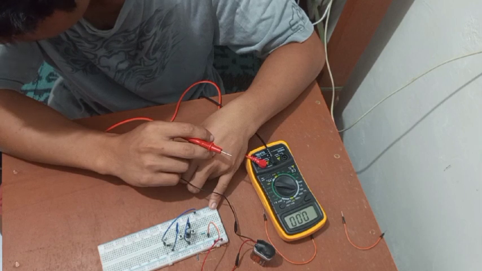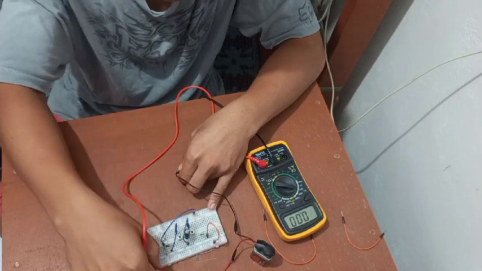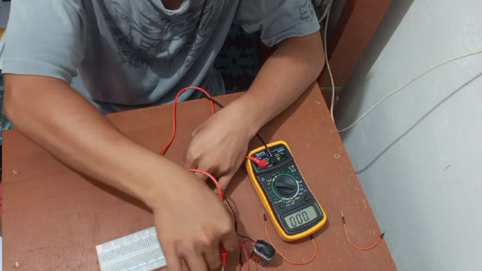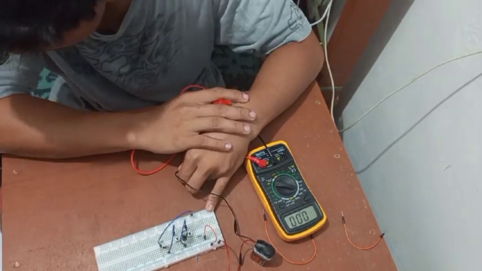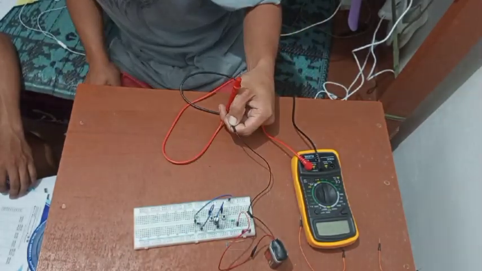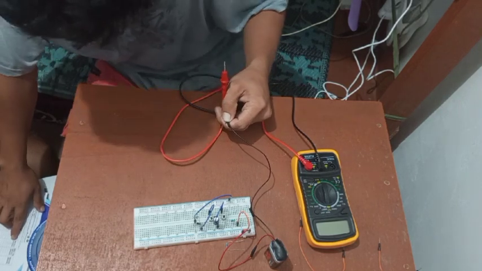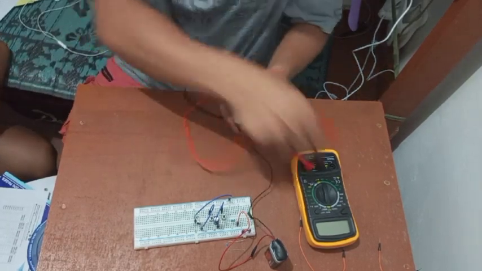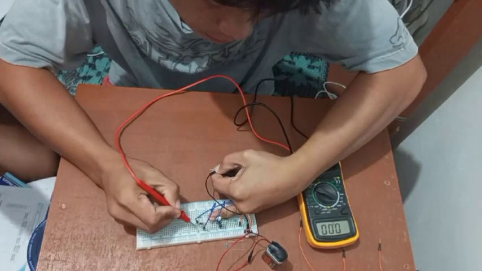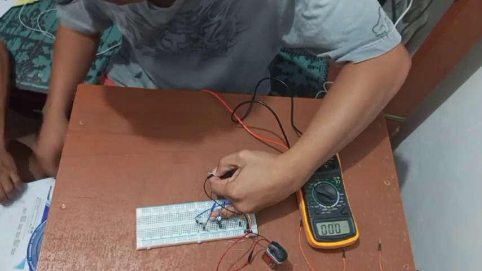So the value of battery is 5.72. So after 15 seconds, the value of diode in voltage when the switch 1 on and the switch 2 on, we have 0 volts.